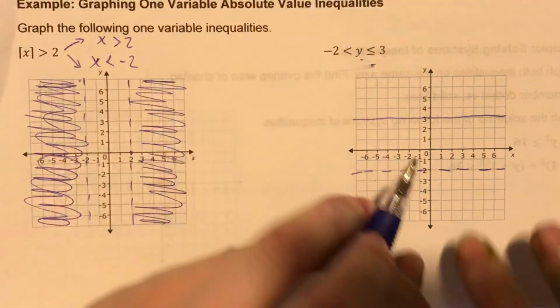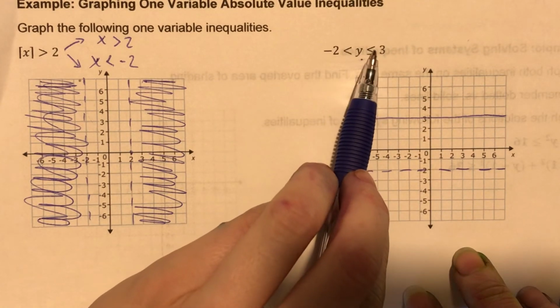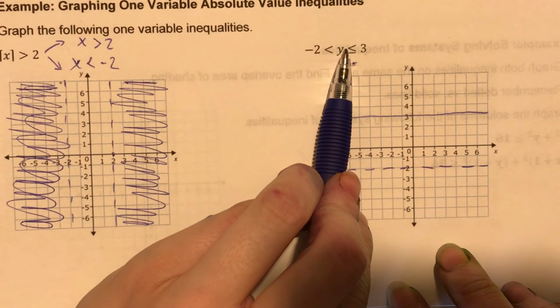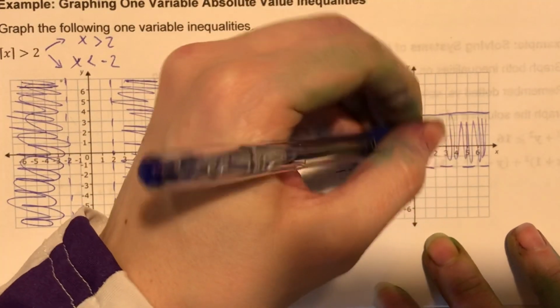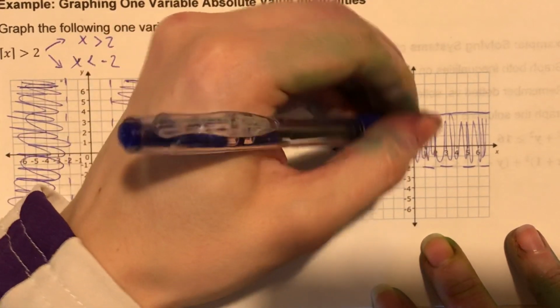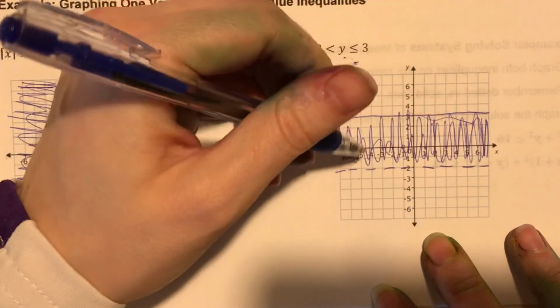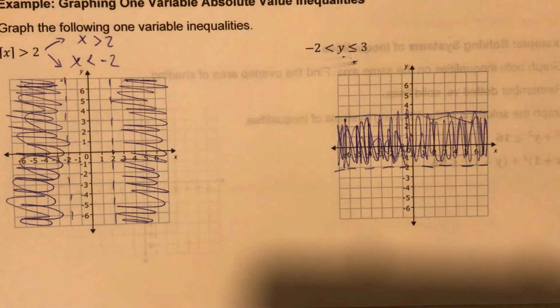And we think about all of the numbers that are greater than negative 2 and less than or equal to 3 to figure out how to shade this. And those are all the numbers in between these two lines, right? Any number that is greater than negative 2 and also less than 3 is going to be in between those two lines, meaning that is the solution set to the inequality.